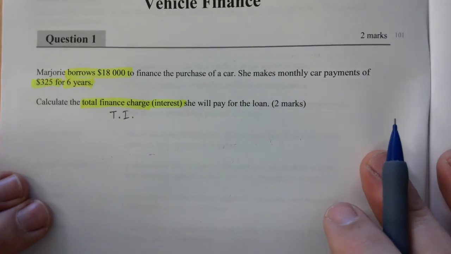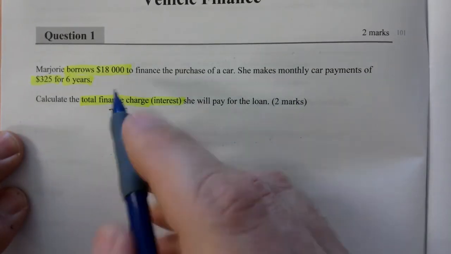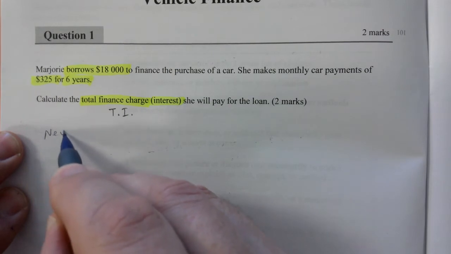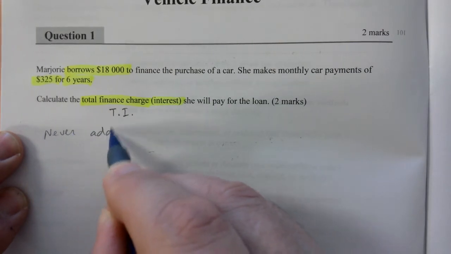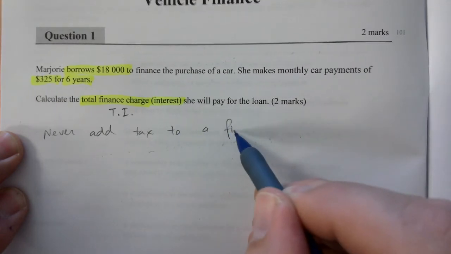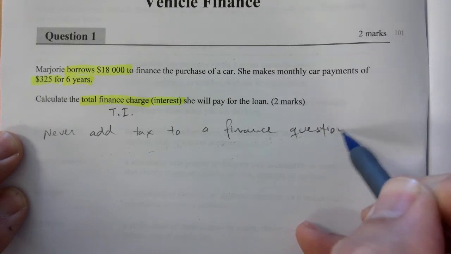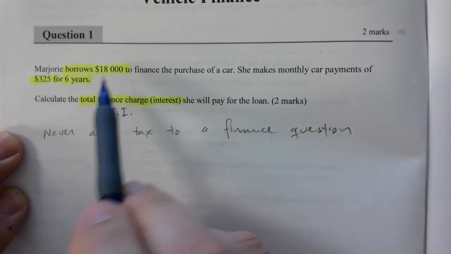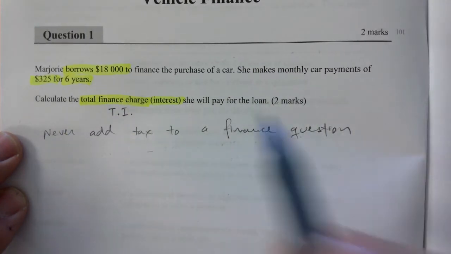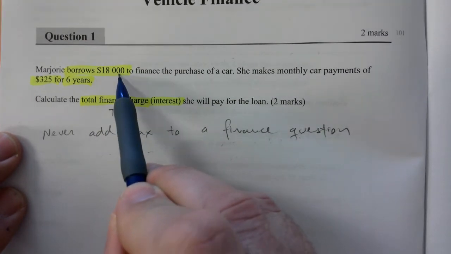Okay, so the payment is already calculated, and notice, never add tax to a finance question. Some students from time to time will add taxes to that. Don't do that. We won't do that to you. So this is how much you're borrowing, 18 grand.